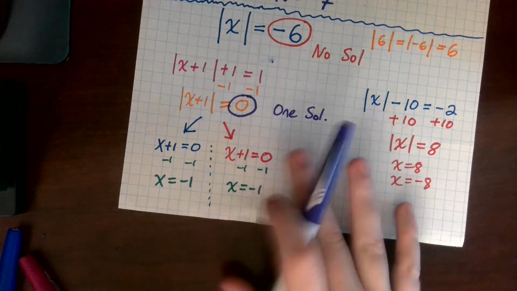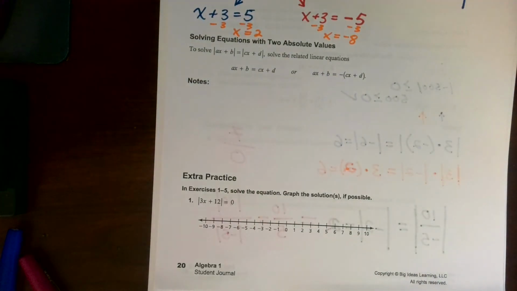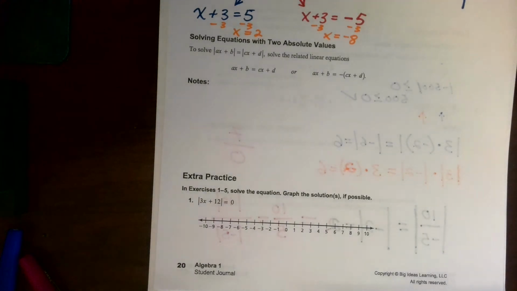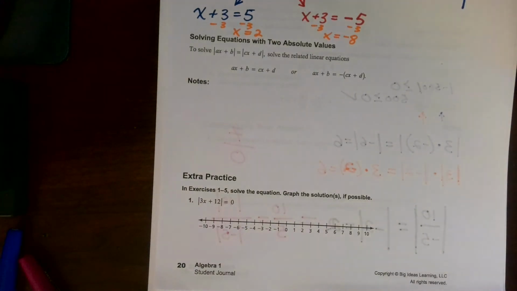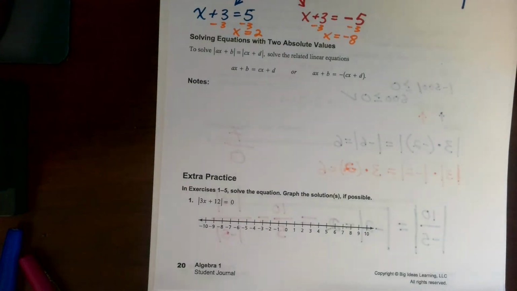Alright, we have talked about quite a bit here, but we are not quite done. There is one more thing we need to talk about. On the bottom of page 20, not the very bottom, but close to the bottom, you see solving equations with two absolute values. You might be thinking to yourself, oh boy, time for this to get even more complicated. Well, I do have some relatively good news for you. It's not actually as complicated as it seems.